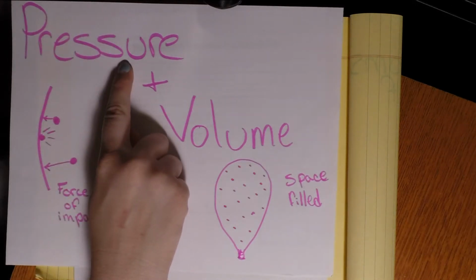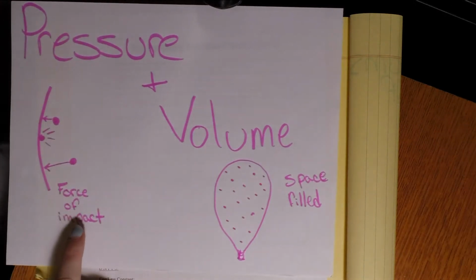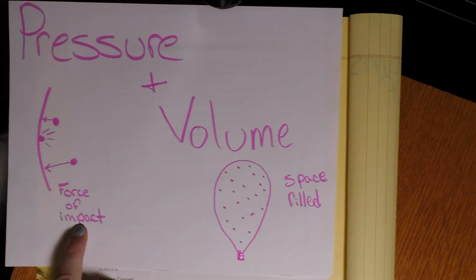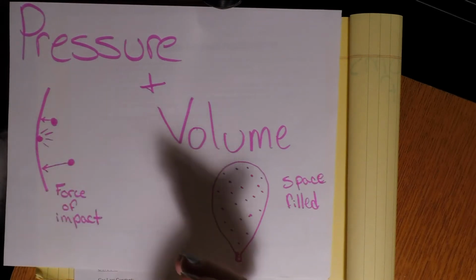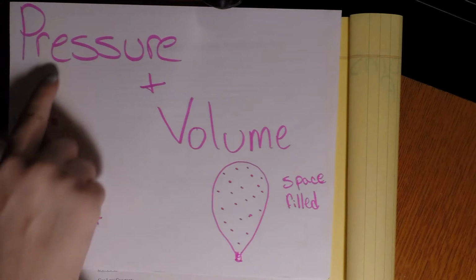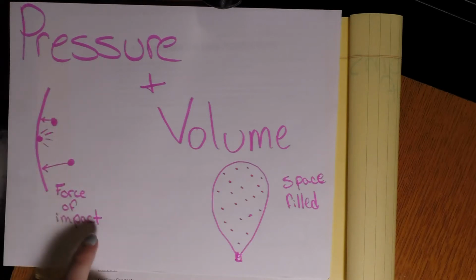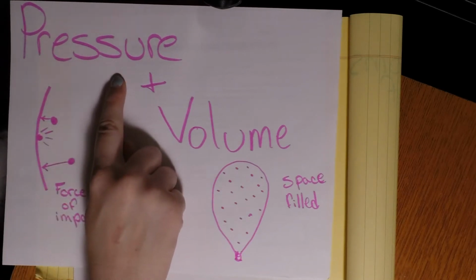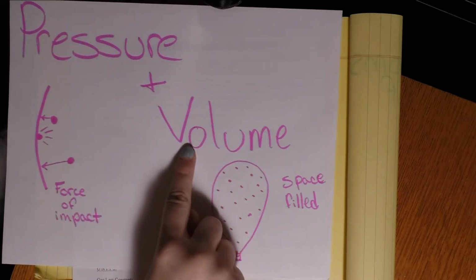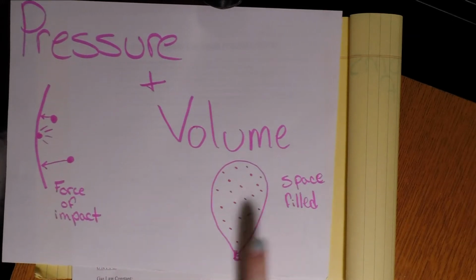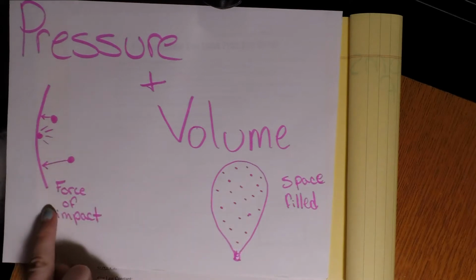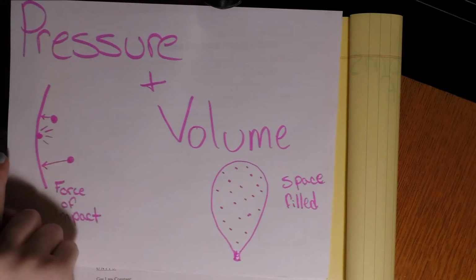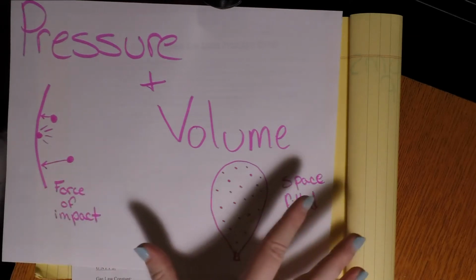Pressure is actually a measure of the force of the impact of the molecules. So how hard the different gas particles hit the surface of the container is actually the measure of the pressure of that gas. Then volume, on the other hand, is the amount of space that it's filling up. As you can see, if I hit with more pressure, then the volume will increase.